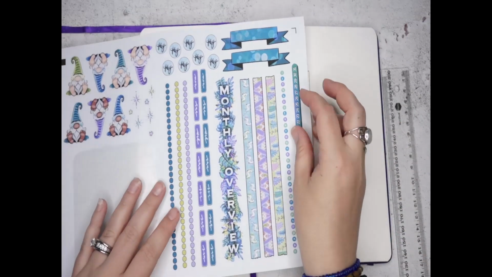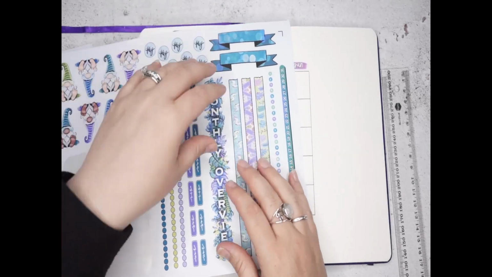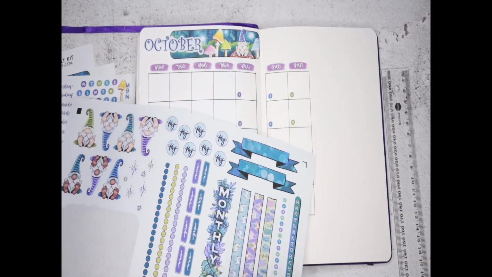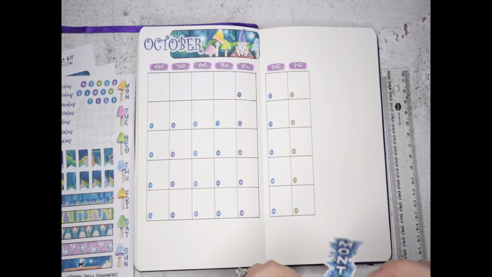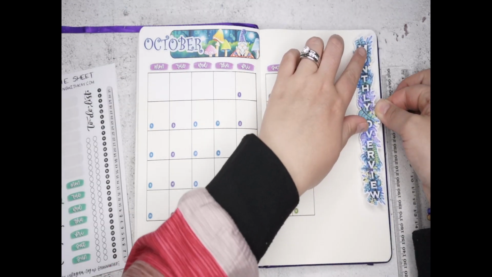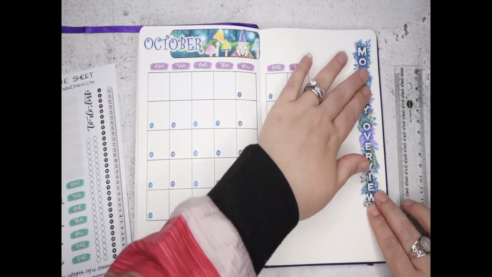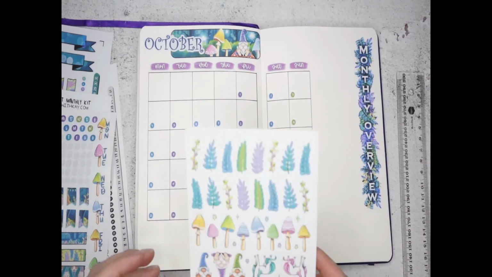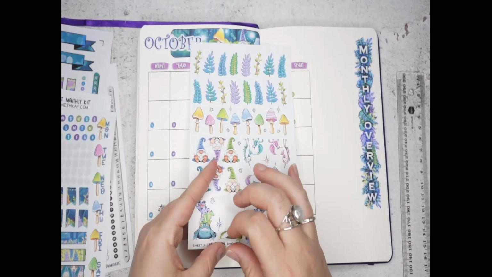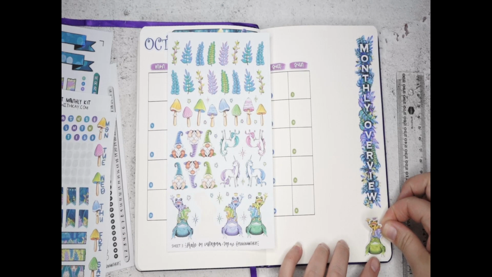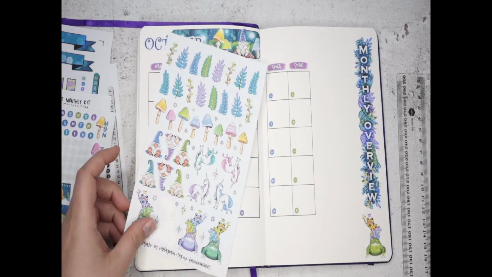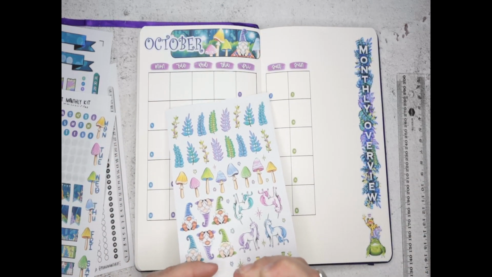As you can see, now I have a lot of space down the right hand side and it's time to fill that all in. So I'm going to use this really beautiful monthly overview header sticker down the side, and then I'm going to add some extra decoration, like another pile of frogs, because who doesn't need more piles of frogs in their life, right?